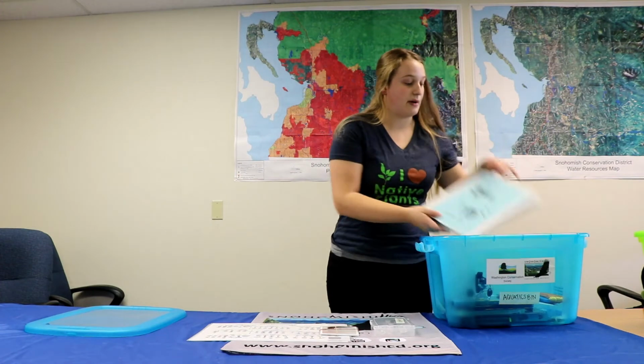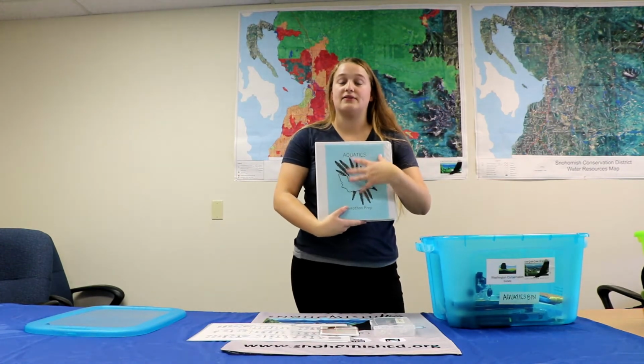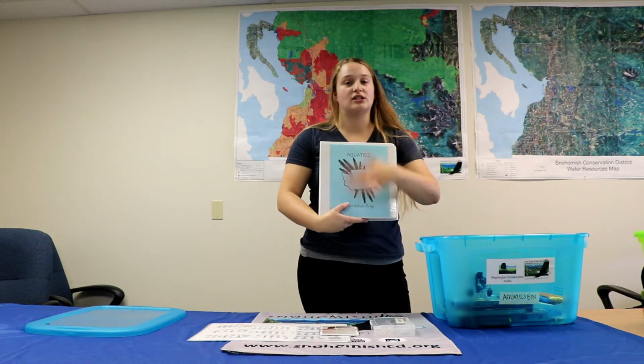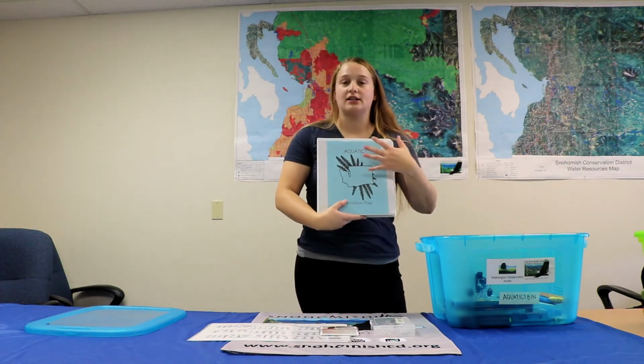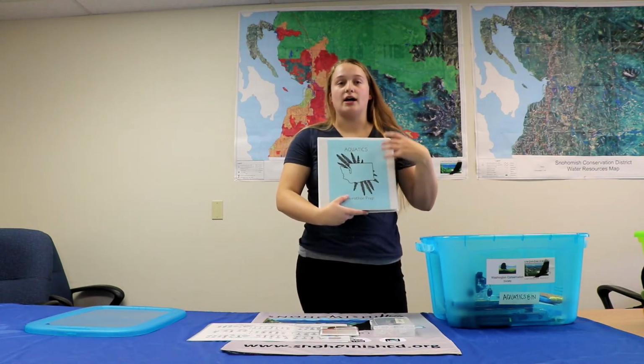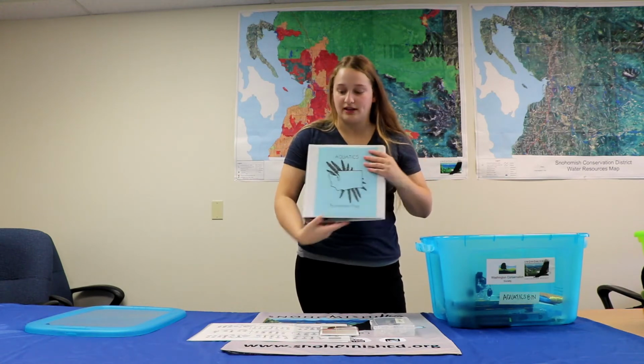So we also have a binder here. This has some different types of activities, some suggestions of little field trips, things like that to do with your team to understand a little bit more about freshwater ecology and other things like that.